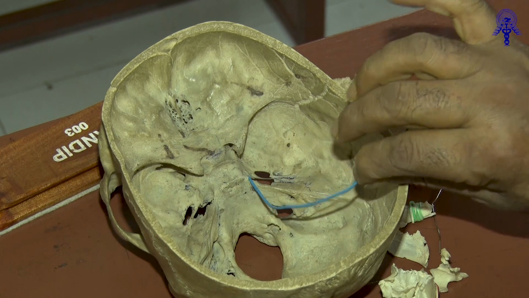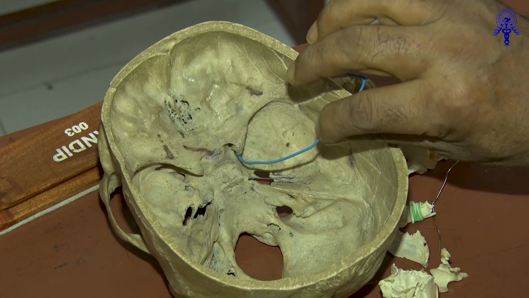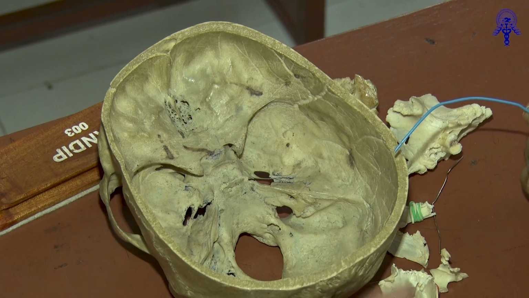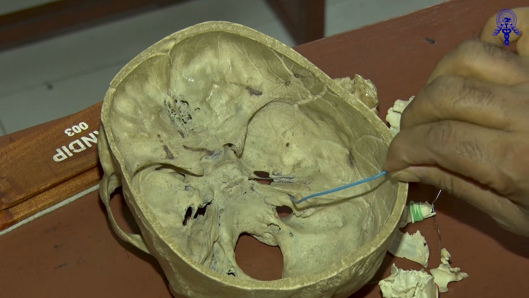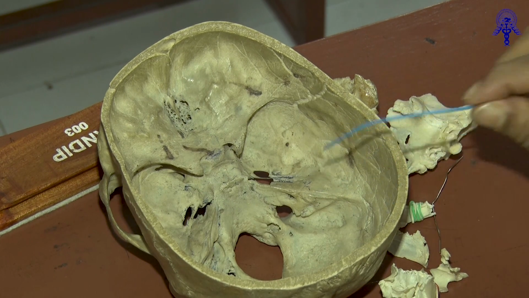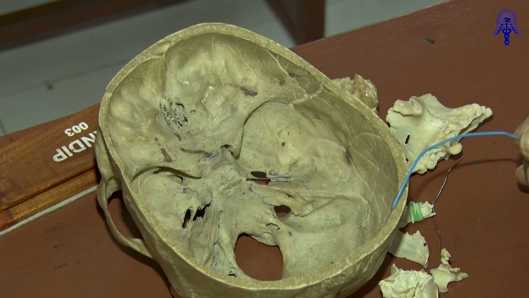Sixth is the abducens nerve, again through the superior orbital fissure. Seventh, internal auditory canal. Eighth, vestibulocochlear, internal auditory canal. Ninth, 10th, and 11th through the jugular foramen. And 12th, the hypoglossal nerve, through the hypoglossal canal. Clear?